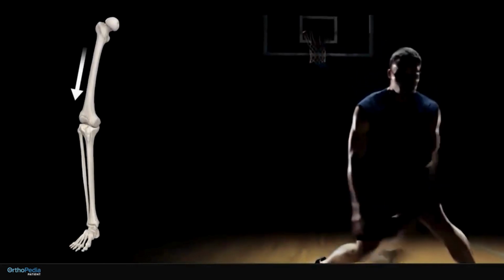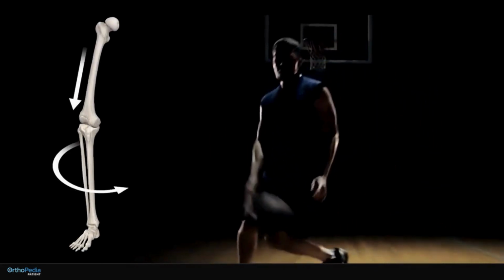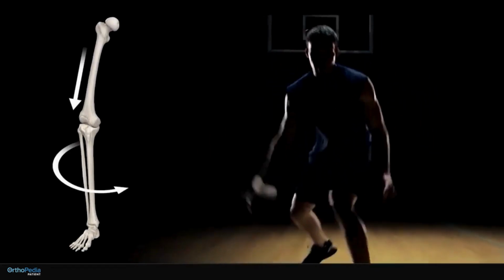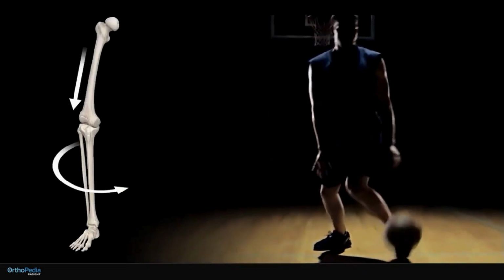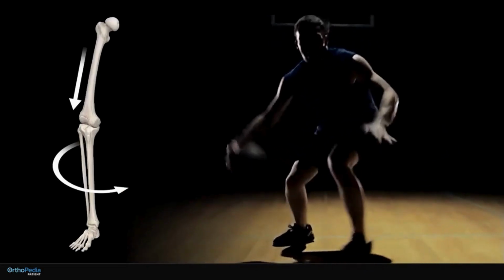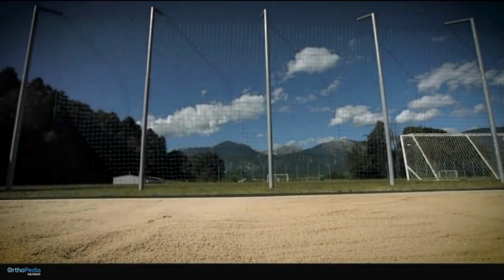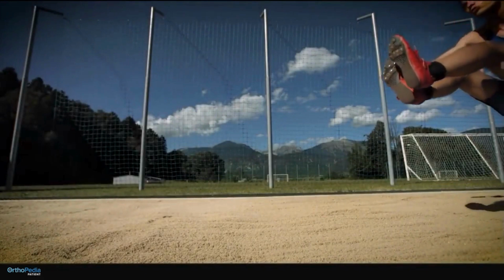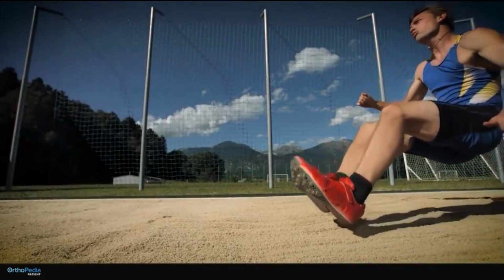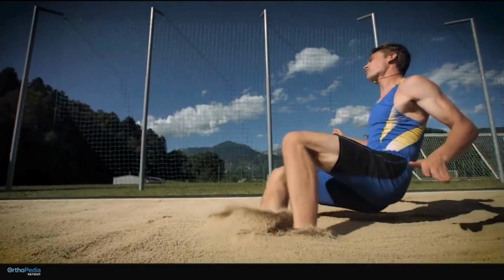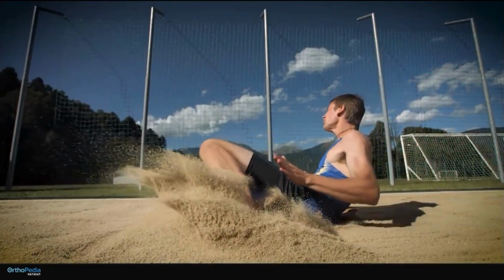Non-contact ACL tears typically happen in one of 3 ways. The first is during high-energy, high-speed, non-contact athletic activity that involves a plant and pivot motion to quickly change direction. Second, a jumping and landing activity that causes the knee to fall inward. And lastly, a low-energy, low-speed fall during which the knee twists and the patient falls backwards.